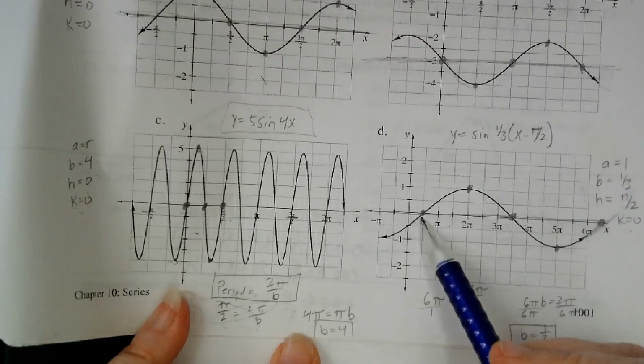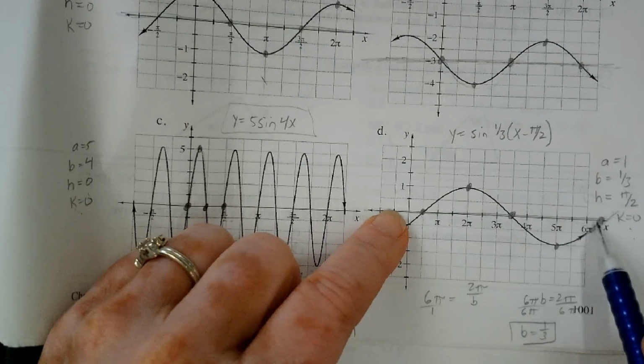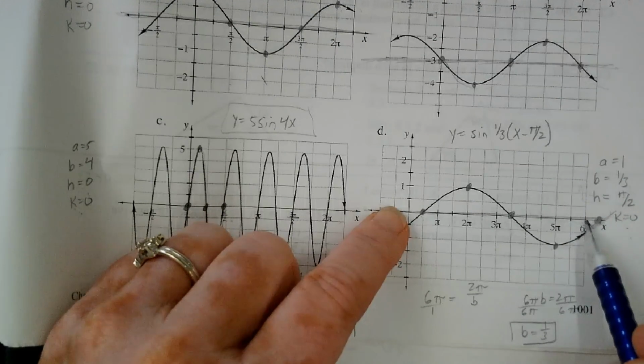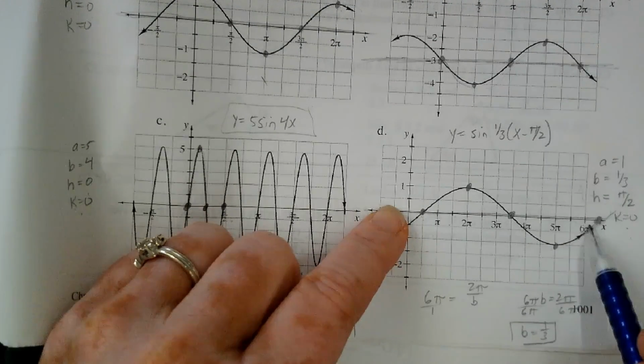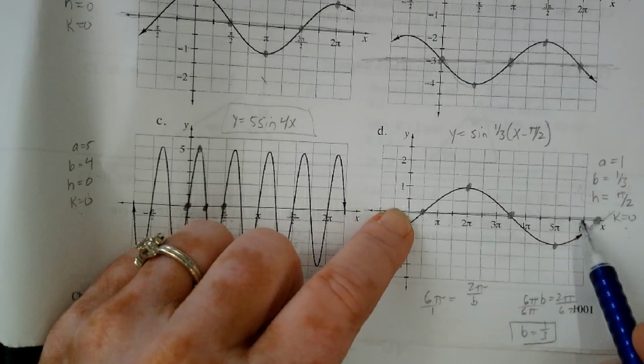So what I did is I just thought of moving it back a little bit. Like if I move this back by 1 space and I move this back by 1 space, then I've got 6 pi.